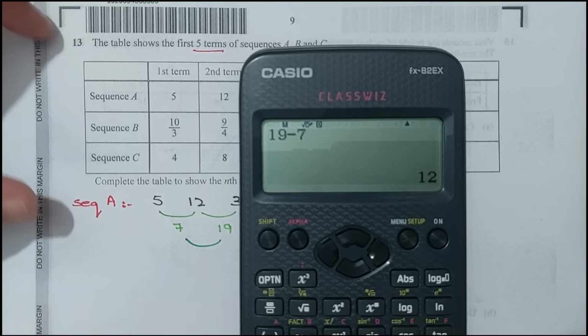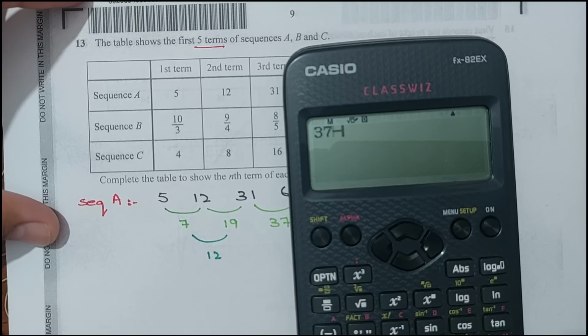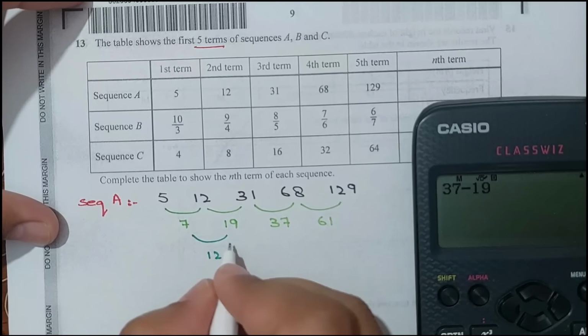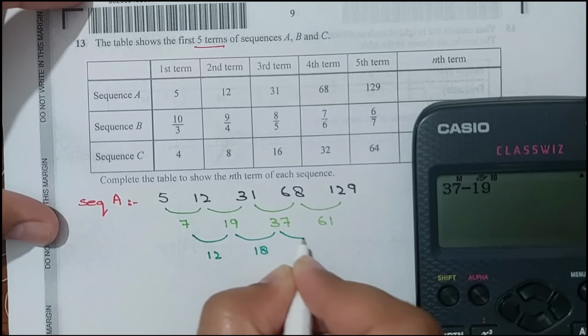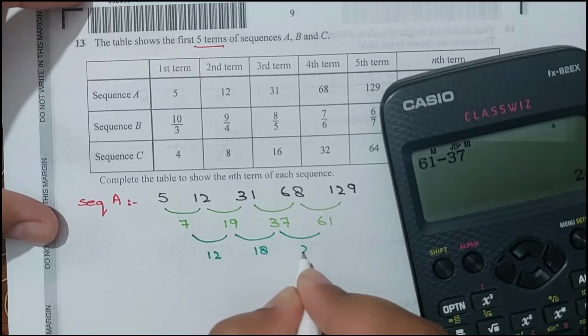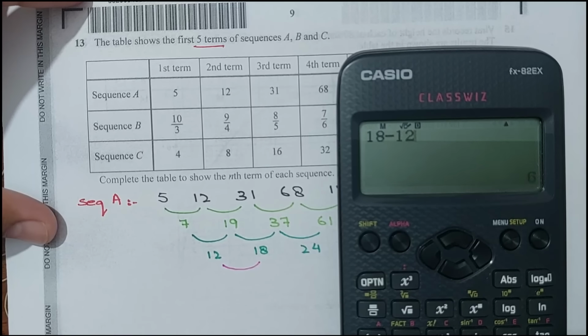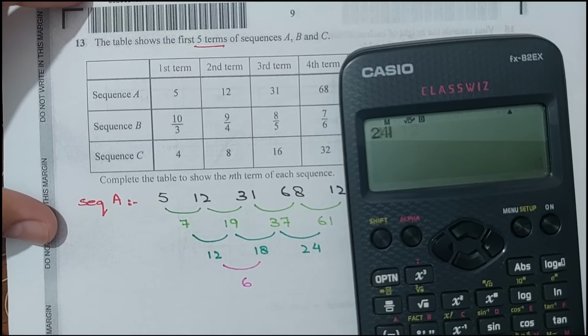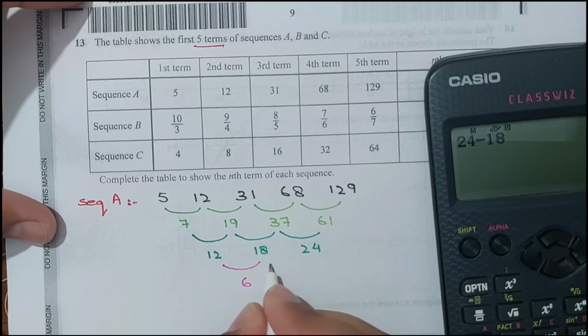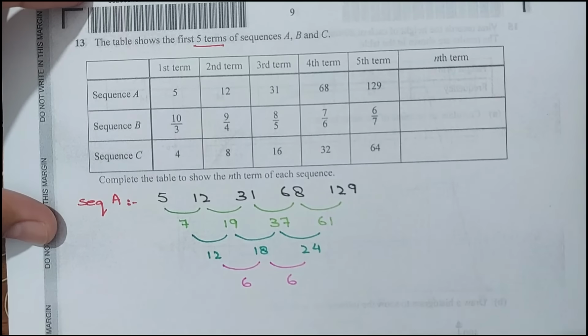19 and 7, the difference is 12. 37 and 19, the difference is 18. And 61 and 37, the difference is 24. The second difference is not constant either. Okay, the third difference, 18 and 12, the difference is 6. 24 and 18, the difference is 6. First, second, third. So you can see the third difference is constant.